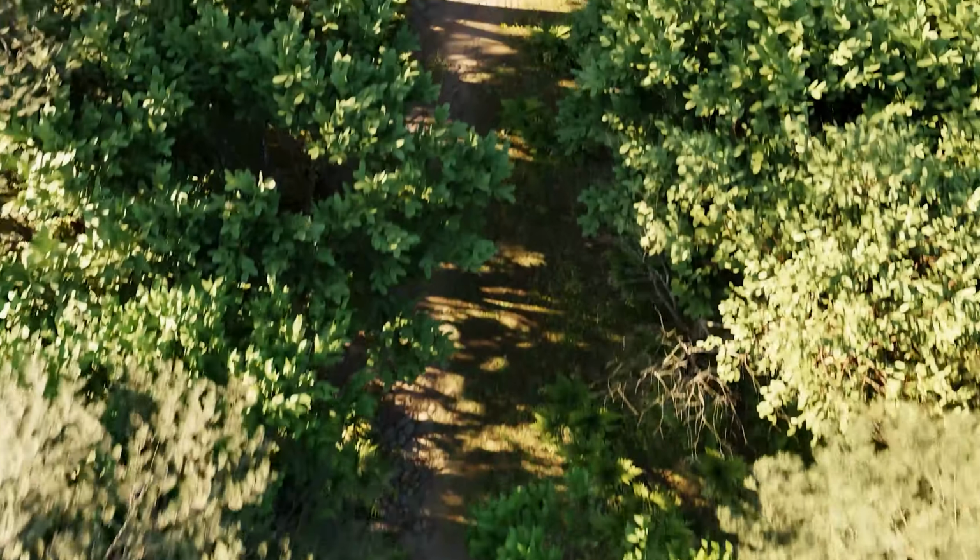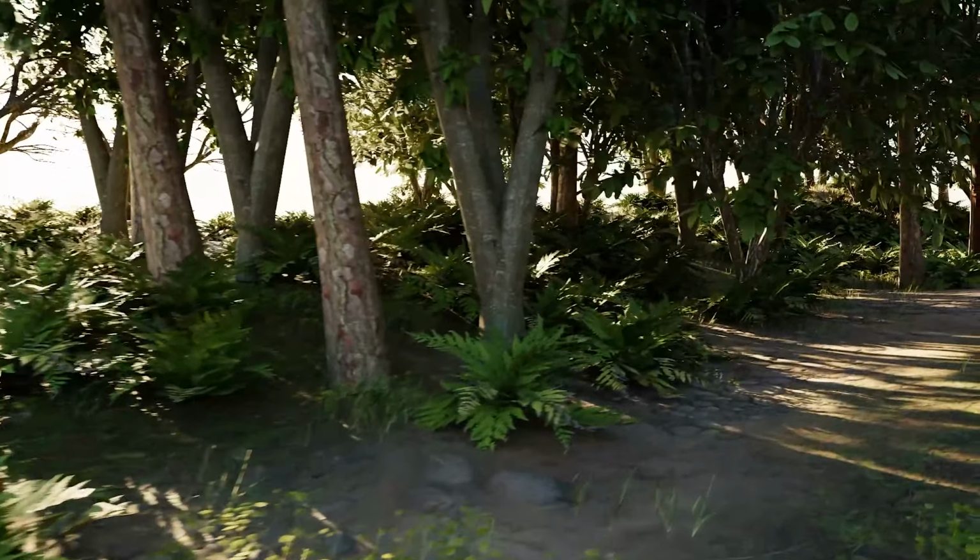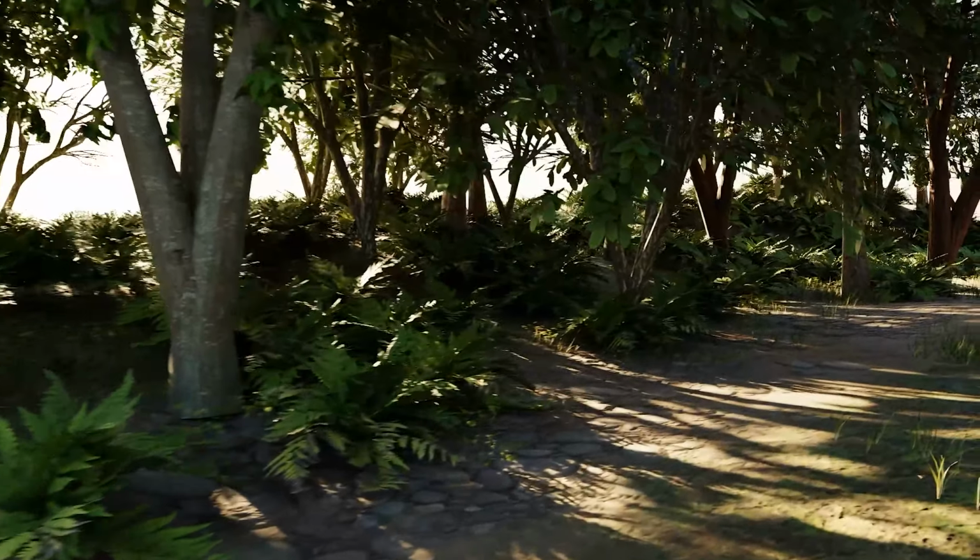Today, we're going to be using the brand new Blender version 2.92 to create a photorealistic forest. So, let's dive straight in.